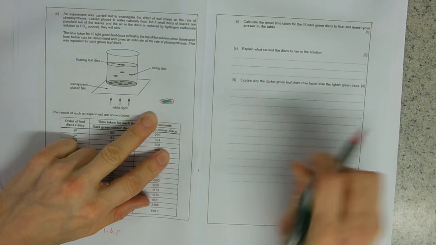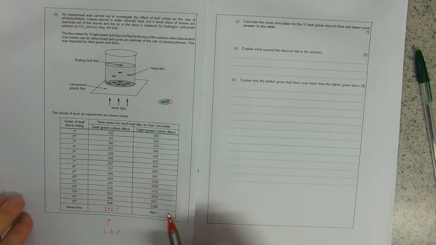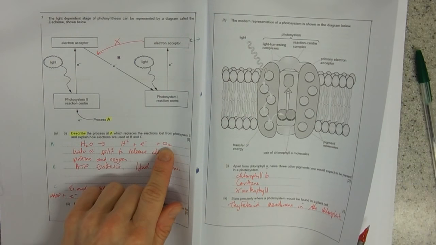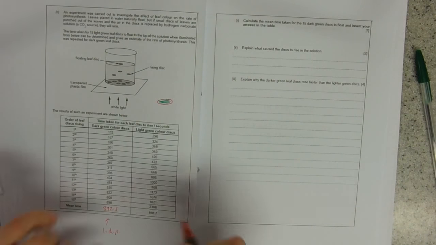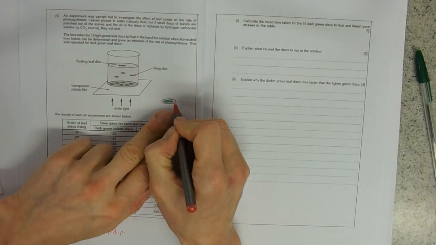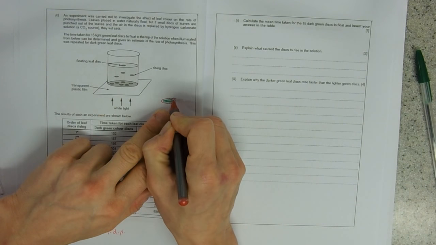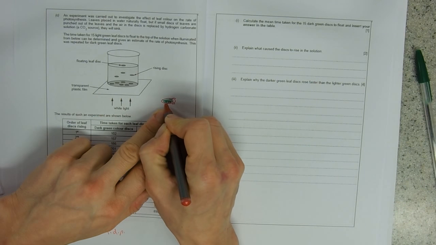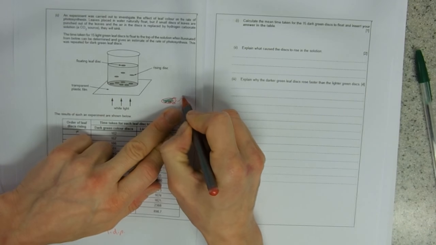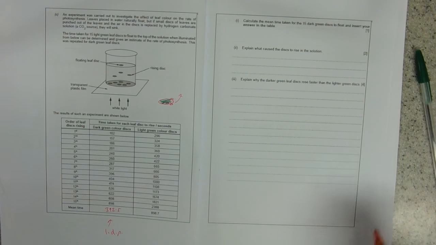And so photosynthesis is happening, and then, as you know, in photosynthesis we are producing this oxygen. So we get little bubbles of oxygen, possibly, or oxygen filling these spaces inside, and that will make it less dense, and it will start to rise.